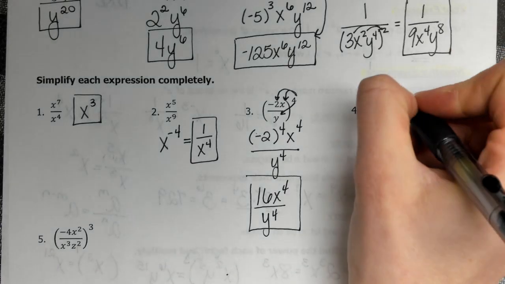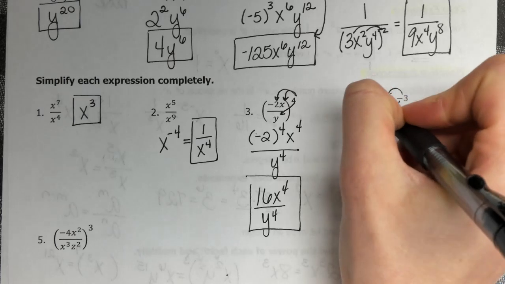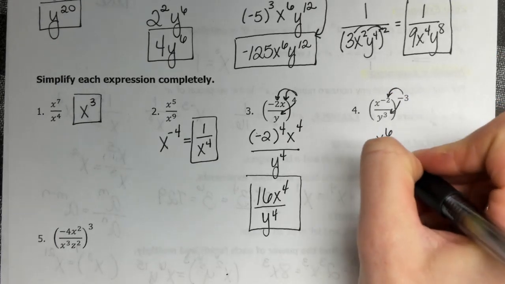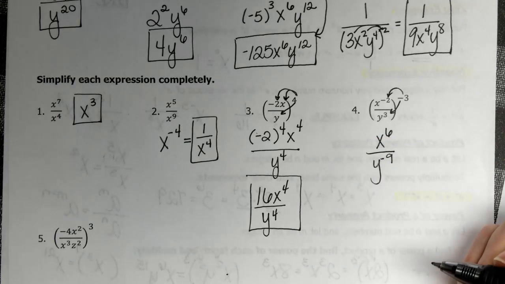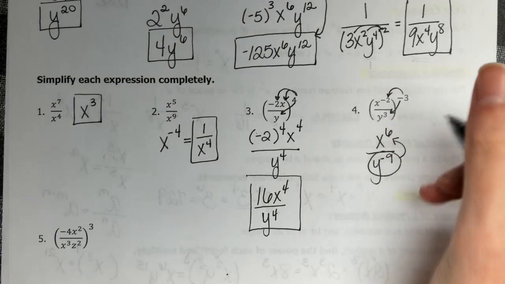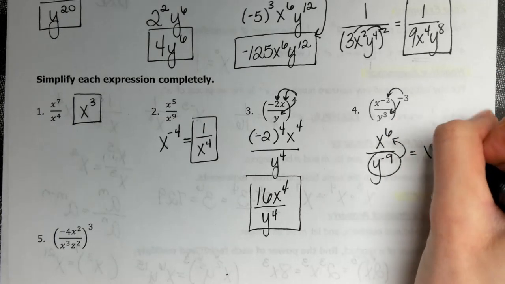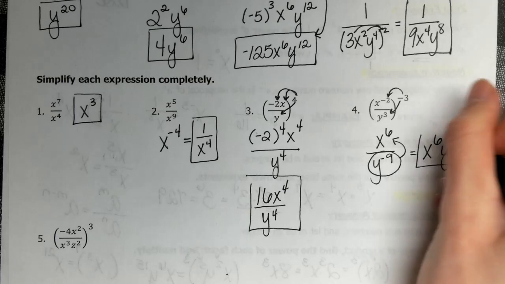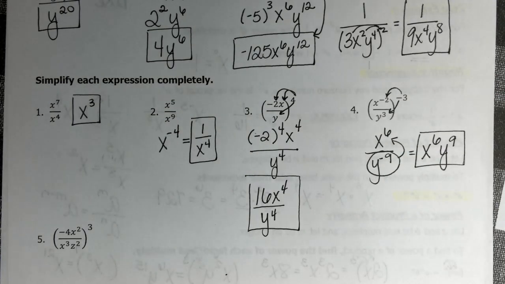Okay, I would distribute. So what do I need to do? Take y to the negative 9 and put it on top to get rid of the negative. So it'd be x to the 6 times y to the 9. Why did I move the y and not the x? Because the x was already positive. Mm-hmm. So just because you move one doesn't mean you have to move everything.